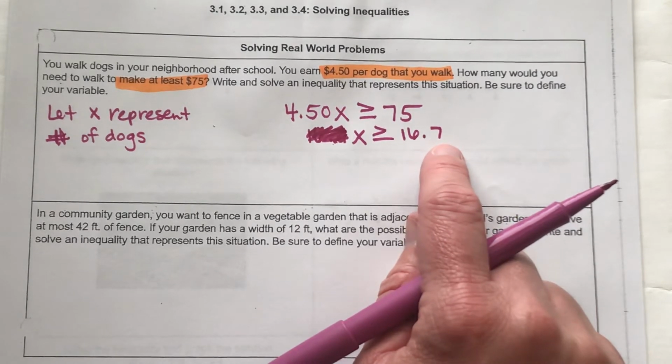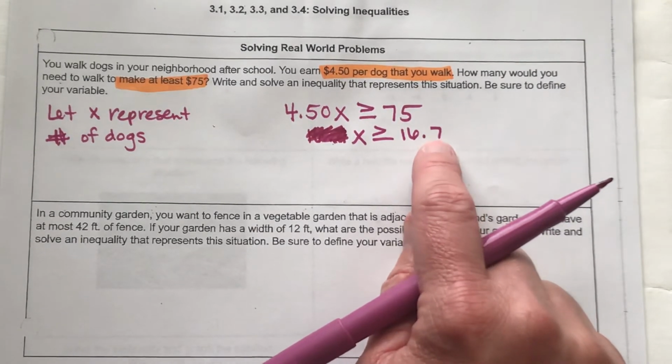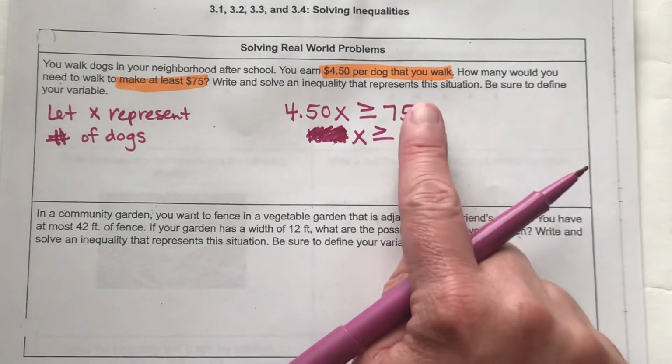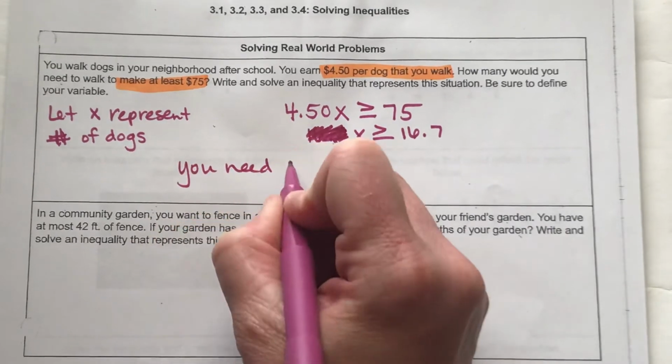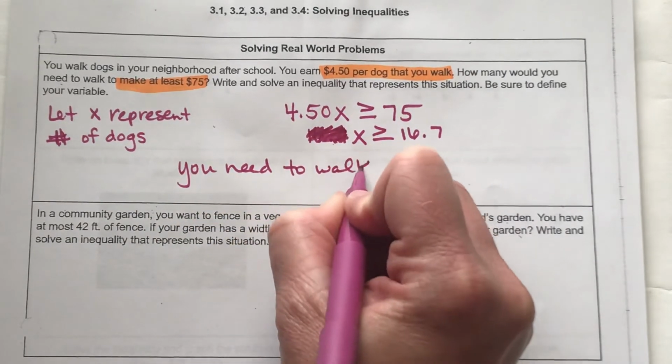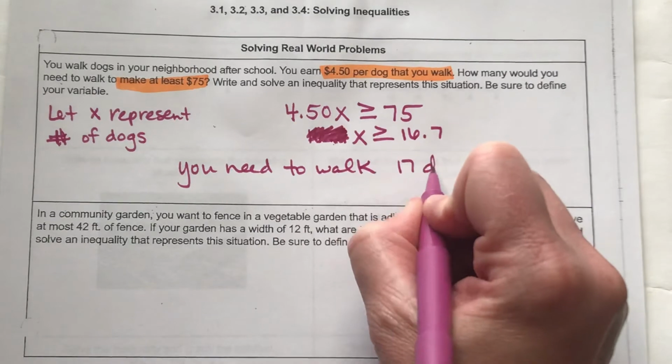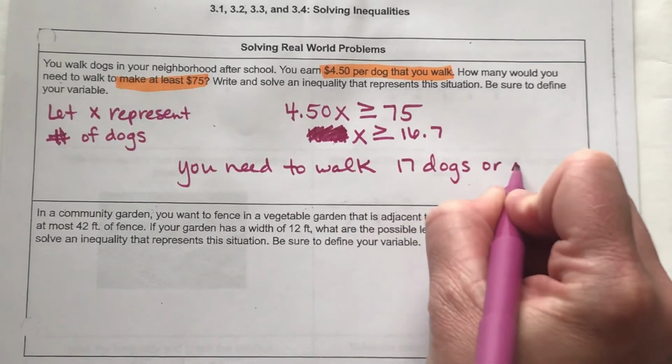Well, you can't really walk 0.7 of a dog. So I'm just going to round this up, because that 0.7 we'd round up. So you need to walk 17 dogs or more.